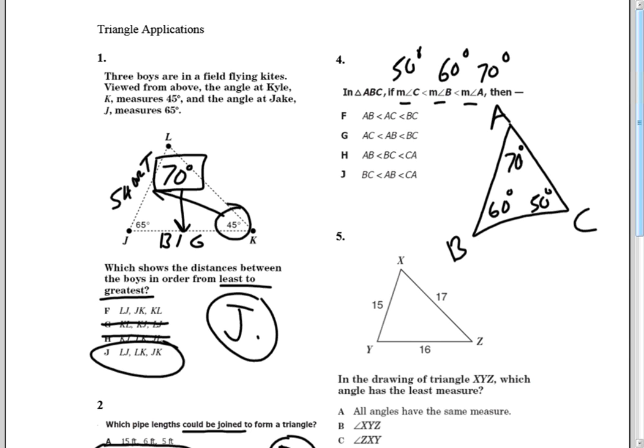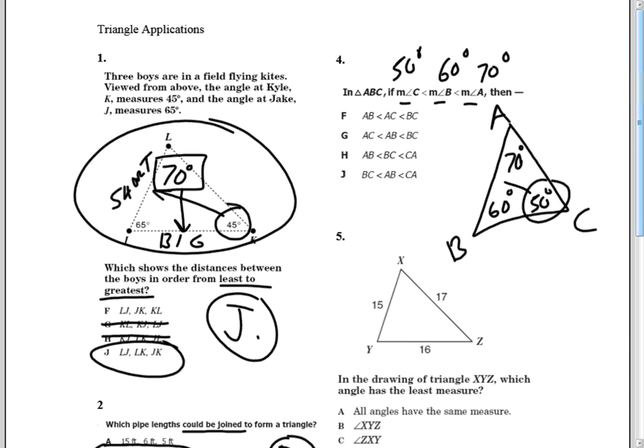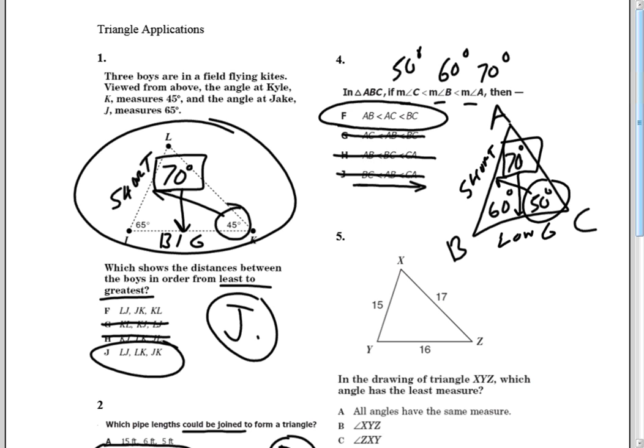Now I can figure out short and big just like I did over here. AB must be the short side. That's 70, that's across from BC, that must be the long side. This is showing from small to big. So AB was small, that rules out this. BC was the largest, so that rules out that. Your answer is F. How many people made a drawing?